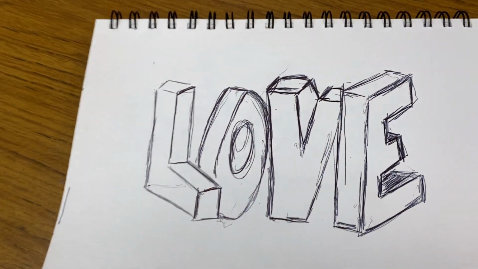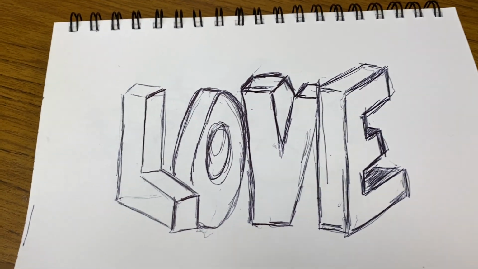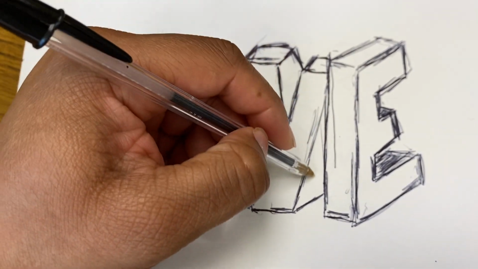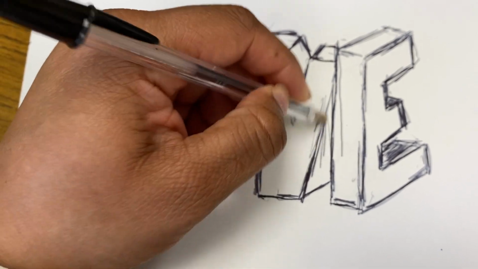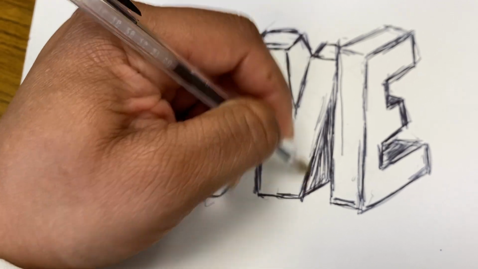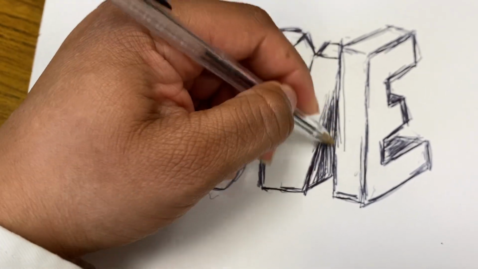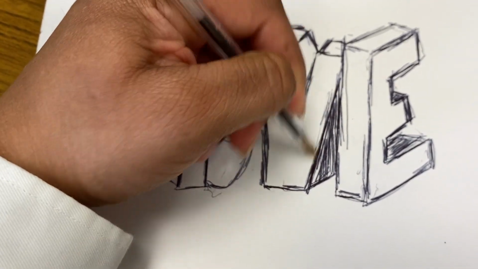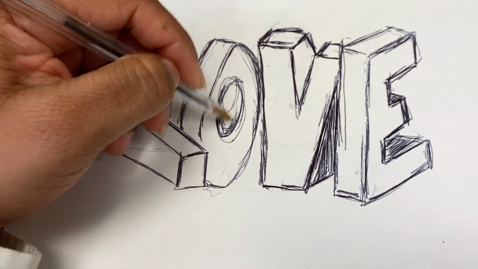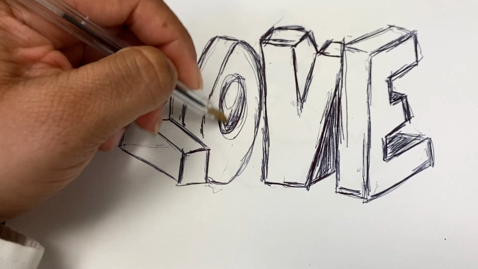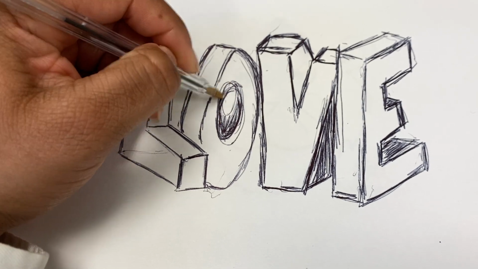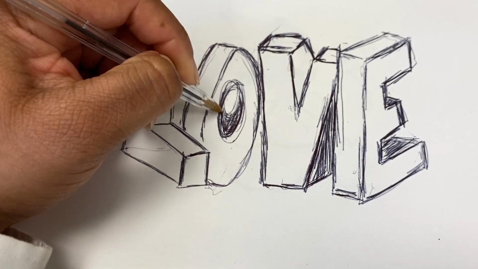So now we have depth to the letters where we're not just designing on a flat plane. We're working in a spatial awareness 3D plane, where these letters have more depth to them than flatness. So that's why we're going to darken in these edges or these sides that don't have the light hitting them directly. They're kind of in the background. We're going to shade in some of our O right in here as well. There we go. Shading that in and making sure our edges are dark enough.